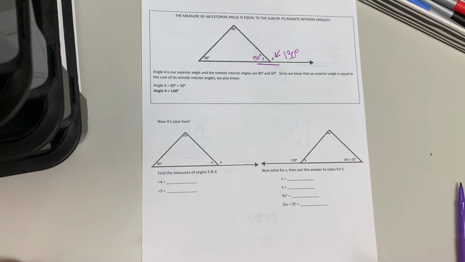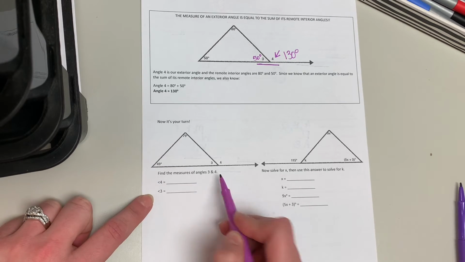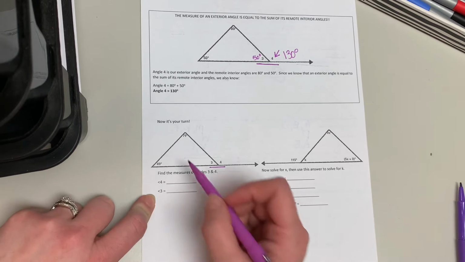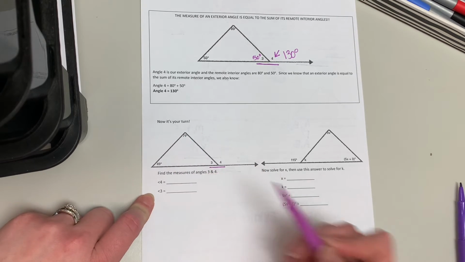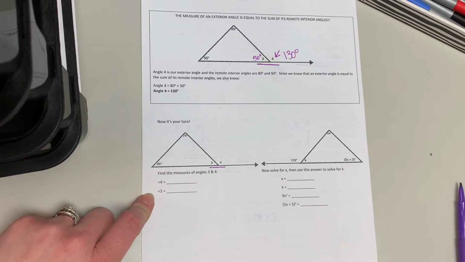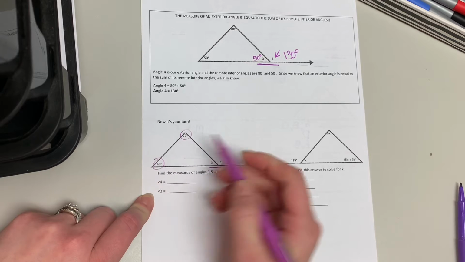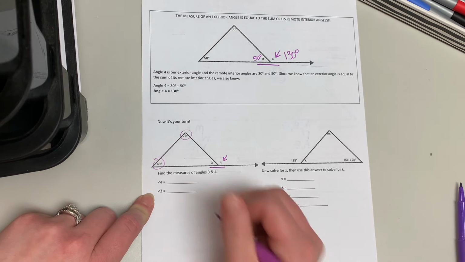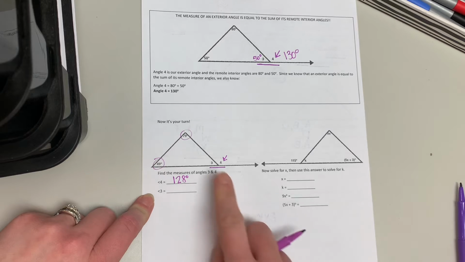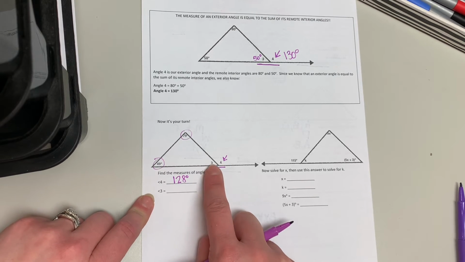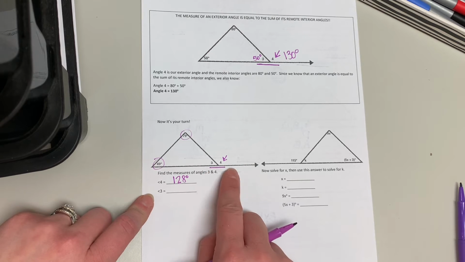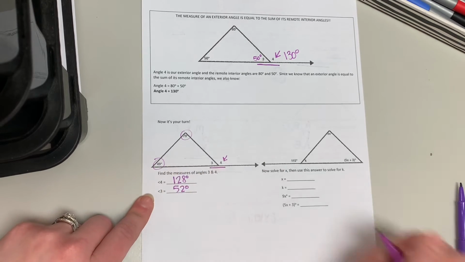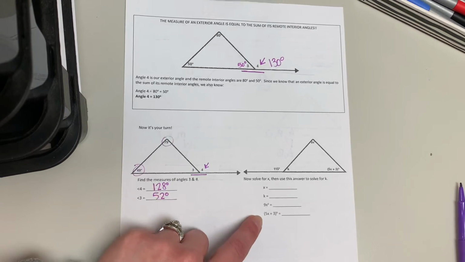So let's try 2 at the bottom. Find the measures of angles 3 and 4. Okay, so we know that they form 180 degrees, but we don't know either one of the measures. So we need to go ahead and look at these two interior measures. 79 plus 49 has to equal the outside angle 4. What is 79 plus 49? 128. Good. So if this outside is 128, how are we going to find the inside? By subtracting from 180, because this is a straight line. What is 180 minus 128? 52 degrees.